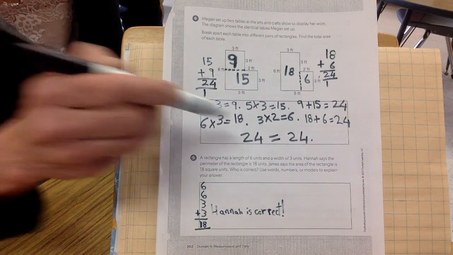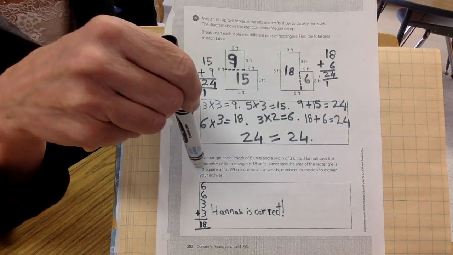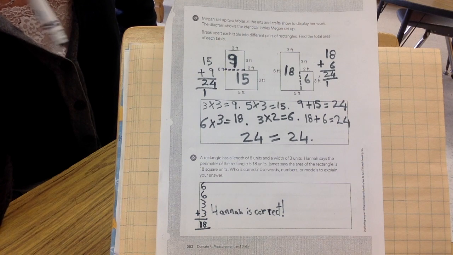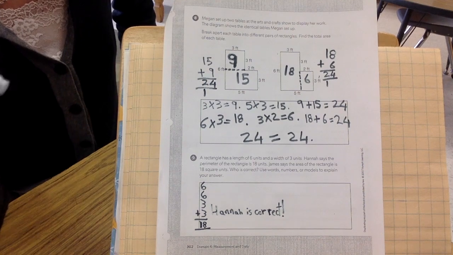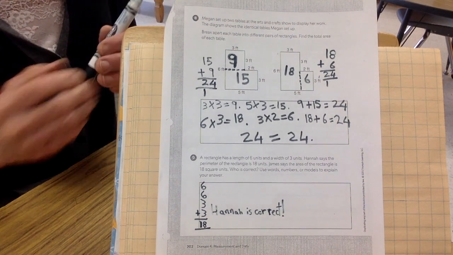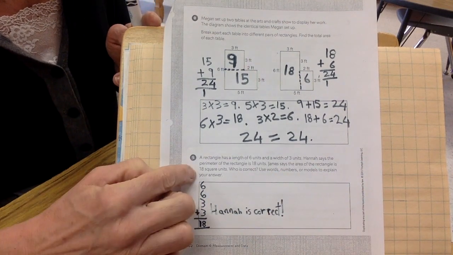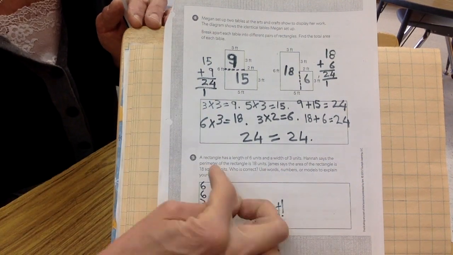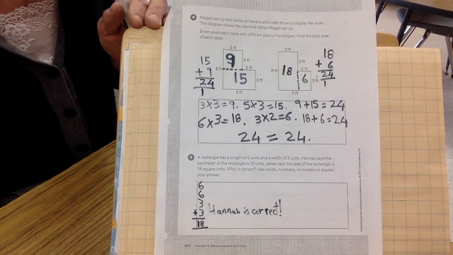Okay, let's look at James. James says the area of the rectangle is 18 square units. Now, area is different from perimeter. First of all, did you notice it said square units this time rather than just units? Perimeter is just units because it's just all the way around, and you measure distance or length with units. Area is square units, right? It's going to be chopped up into squares.